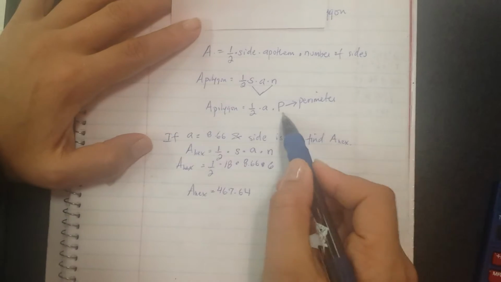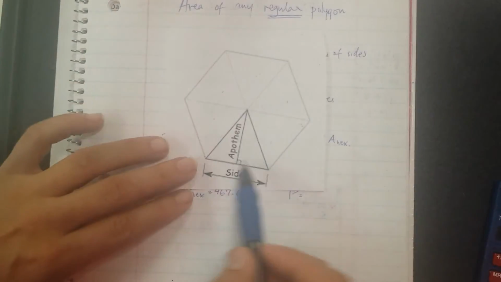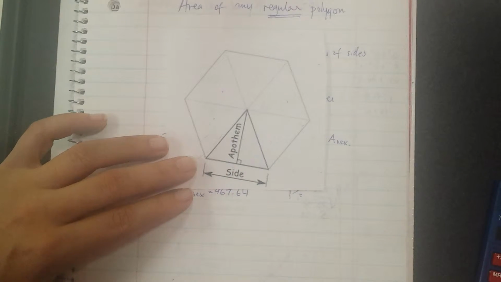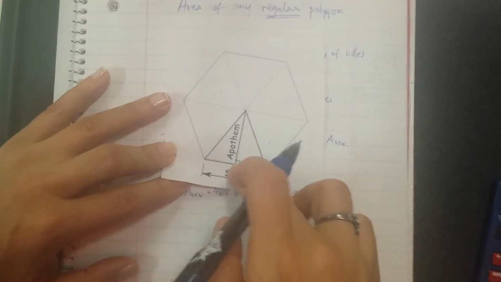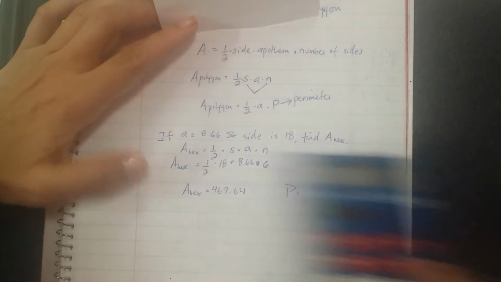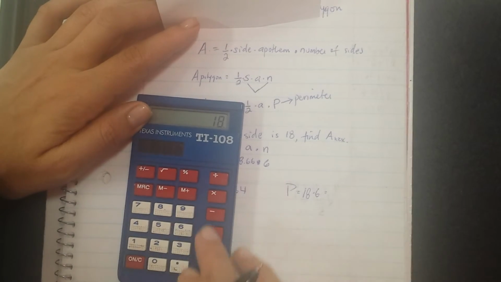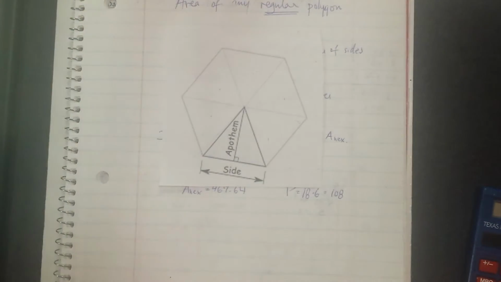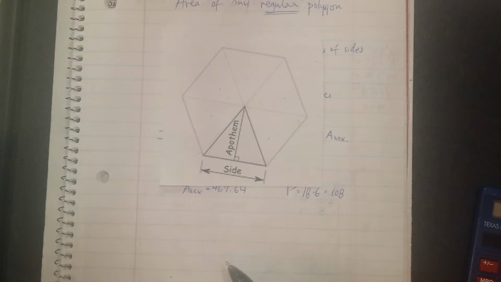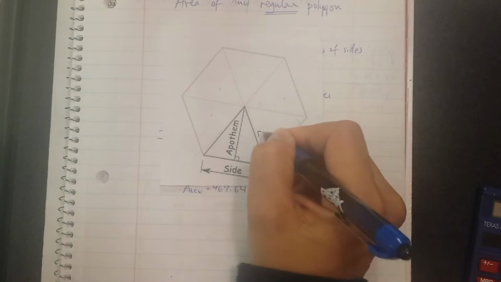Now, there are a couple of other questions that they could ask you for this. They could ask you to find the perimeter. Well, what is the perimeter? Perimeter, remember, is each side times the number of sides. So if one side is 18, then the perimeter is the distance around, so 18 times 6, which is 108. Now, there are a couple of other questions they could ask you, for example, let's say they wanted you to find this. Let's say this is the radius of the shape.